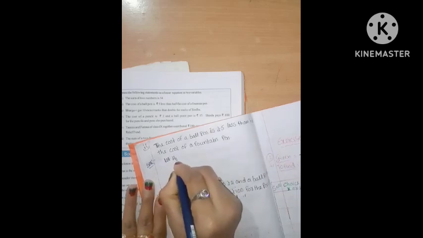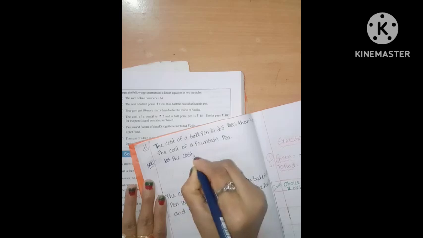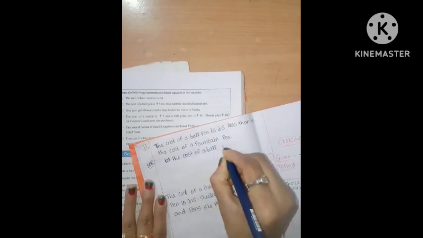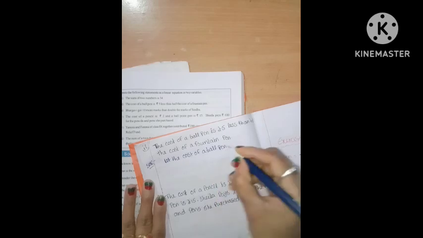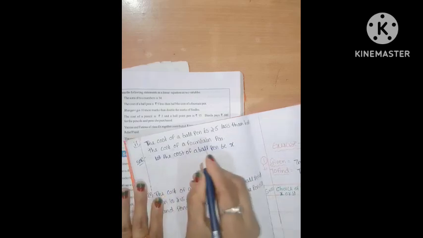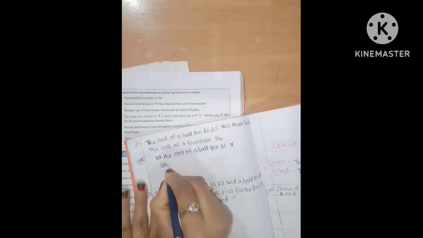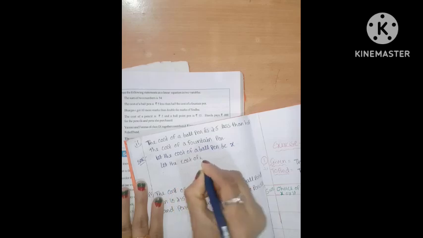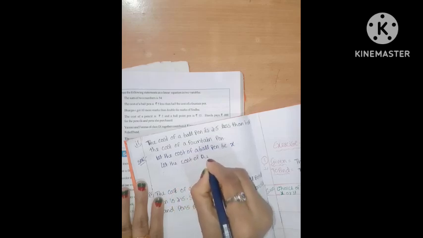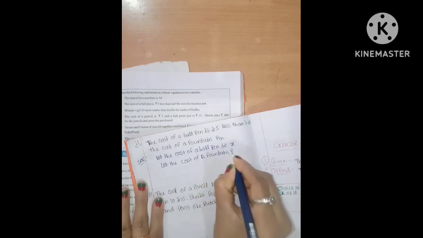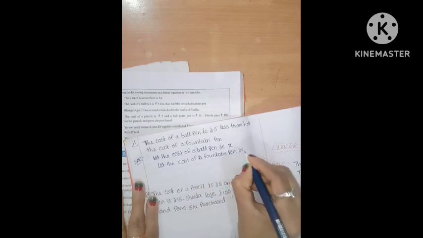Let the cost of, look at the book Gagan Sai, the cost of ball pen be x only. And next, let the cost of a fountain pen be y.